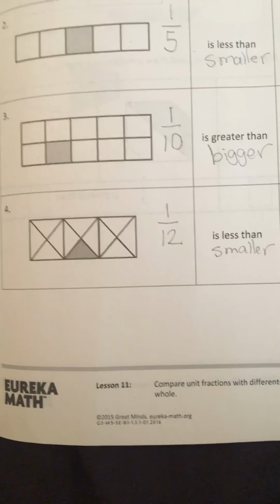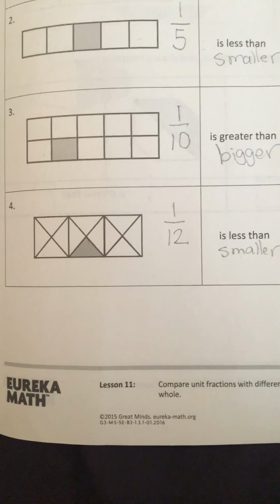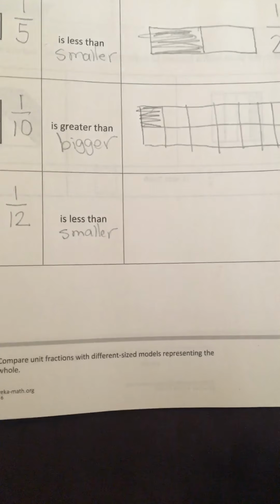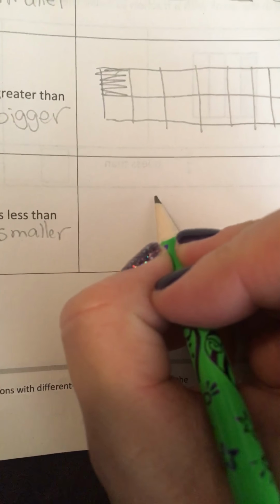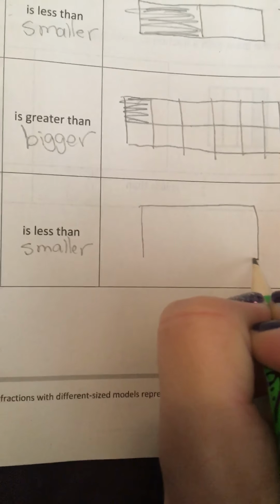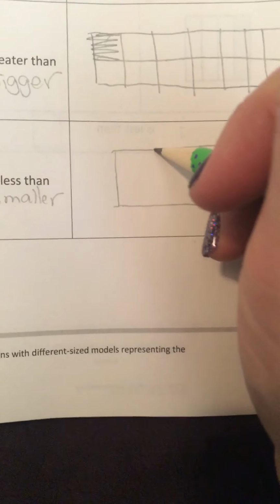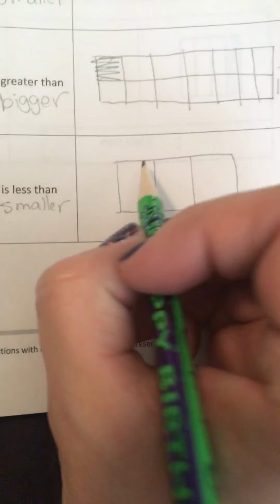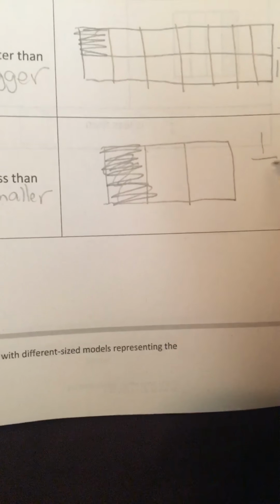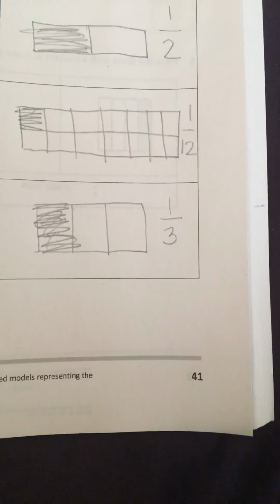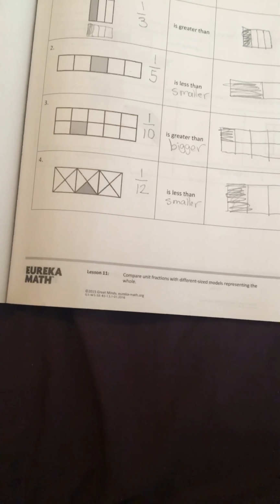So that's going to be less than something bigger than a 12th. So as long as you don't divide it up that much. So you're like, oh, I don't want a 12th. That's really small. I only want to share with maybe 3. Why would you rather share with 3? Because you get more. So 1/12 is going to be smaller or less than 1/3. Because again, you'd rather share with 3 people than 12 people.